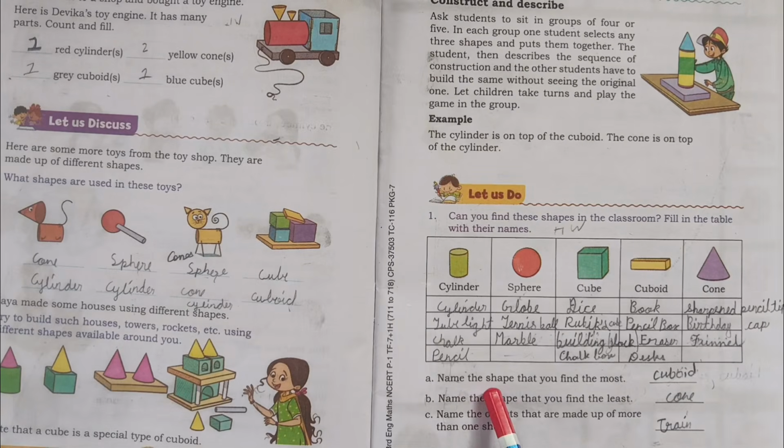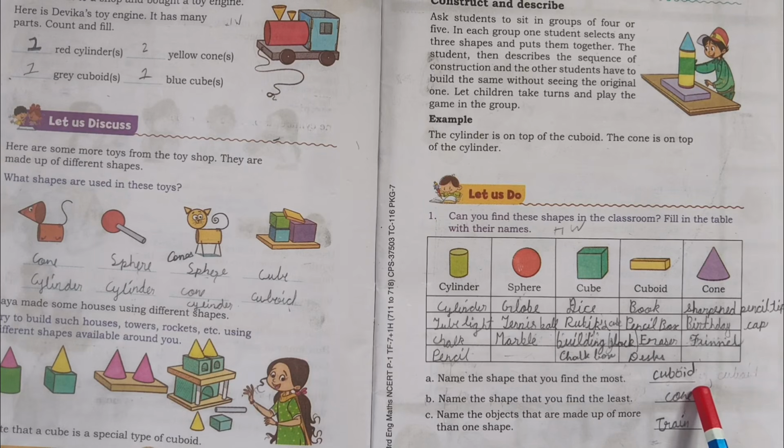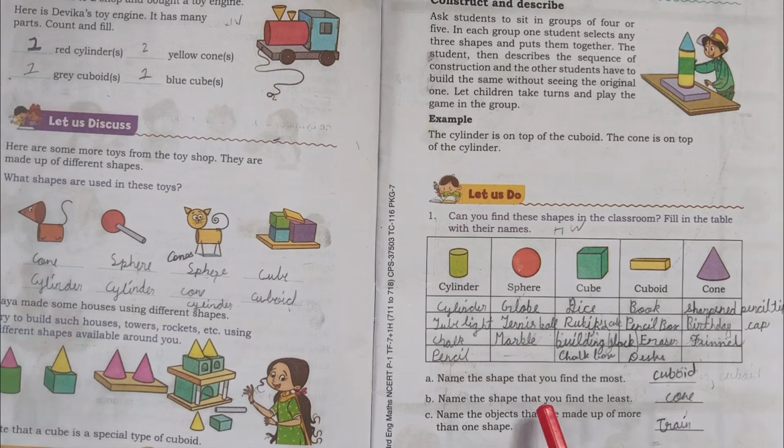So next, name the shape that you find the most. Cuboid. Because book, pencil box, eraser, desk, these all are in cuboid shape. So we'll find most of the cuboid shape in the classroom. Name the shape that you find the least. Cone. Name the objects that are made up of more than one shape. Train. Okay.